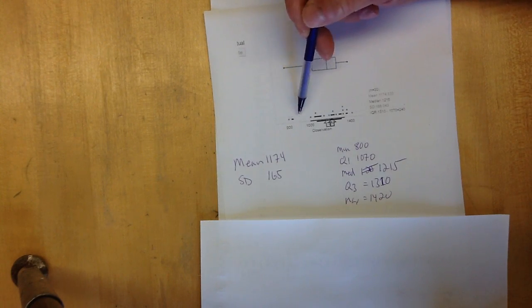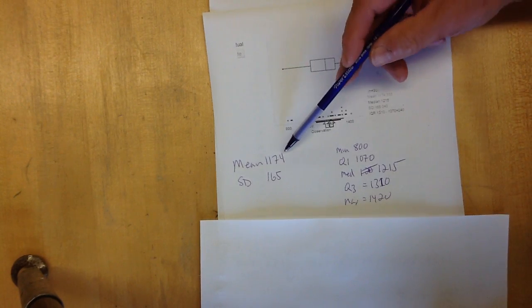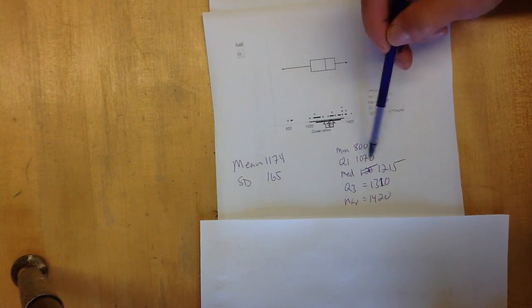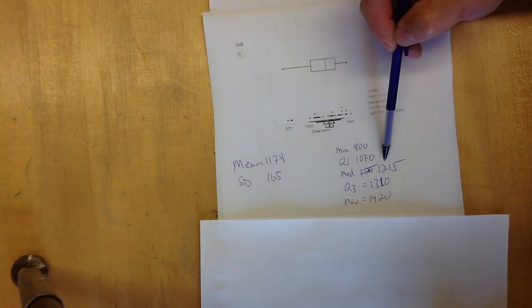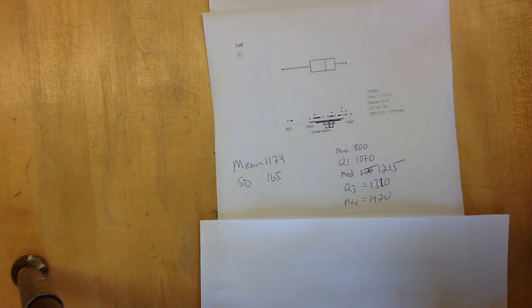And if I think about it as a histogram, I could say this might be left skewed. And then when I compare the mean and the median, I see the mean is less than the median. So yeah, I think there's some support here. This is a left skewed distribution.